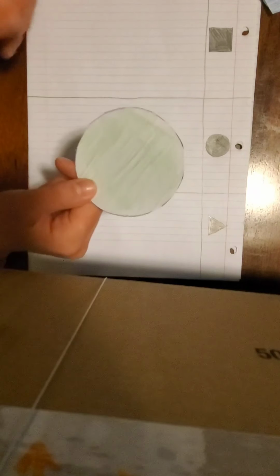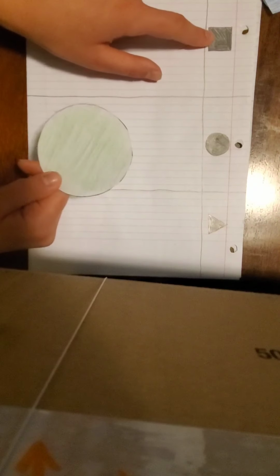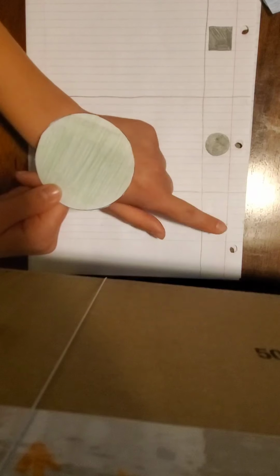This time, let's start with this one. This one is a green circle. So here's the squares, the circles, and the triangles. This one's going to go in this group.